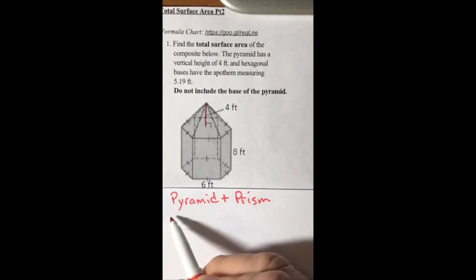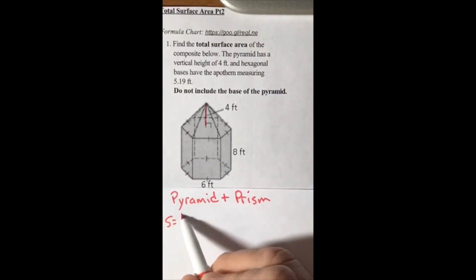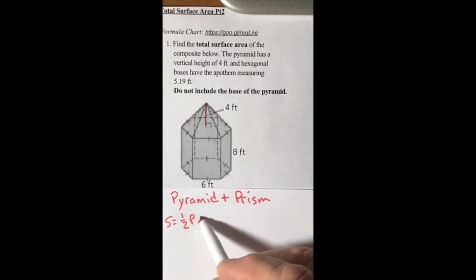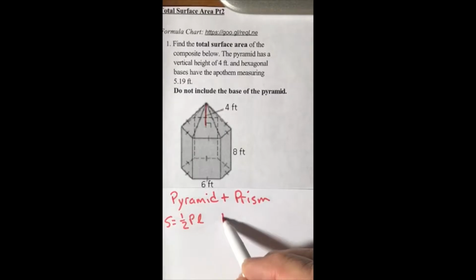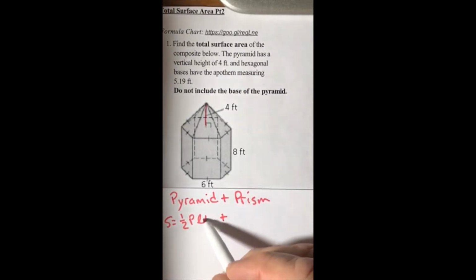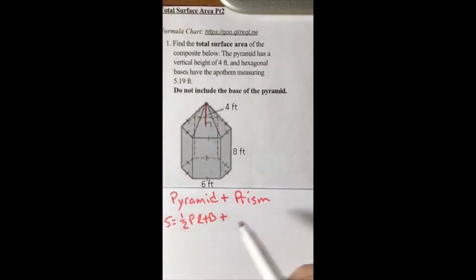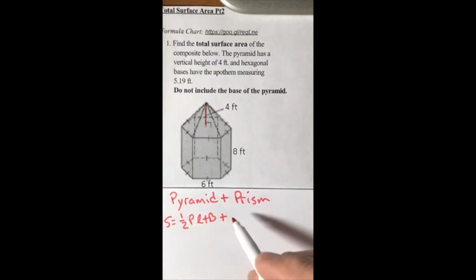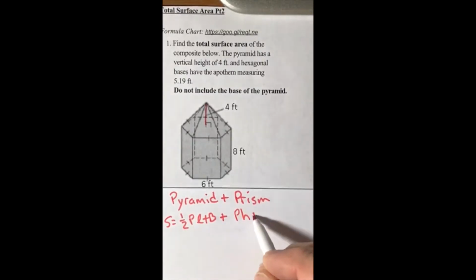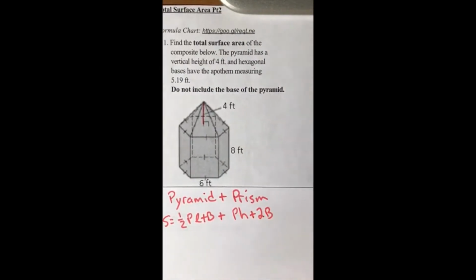Total surface area will be 1/2 perimeter times slant height, plus capital B, that's area of the base, plus, bring this plus down, and the prism is perimeter times height plus 2 capital B, and capital B means area of the base.